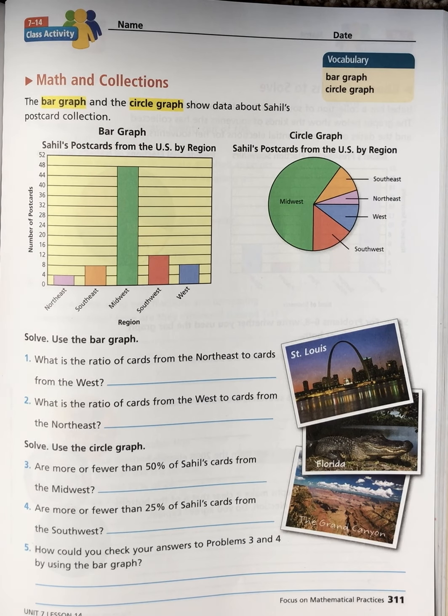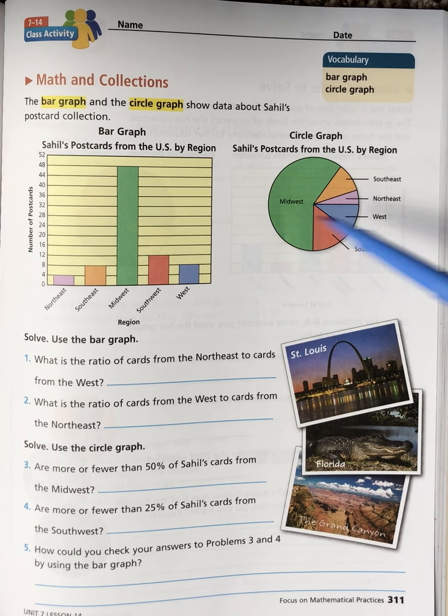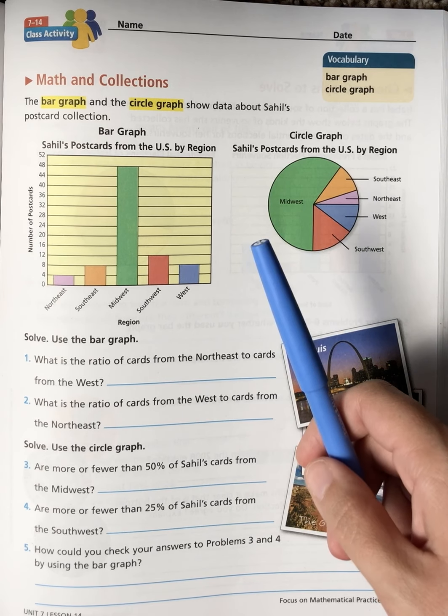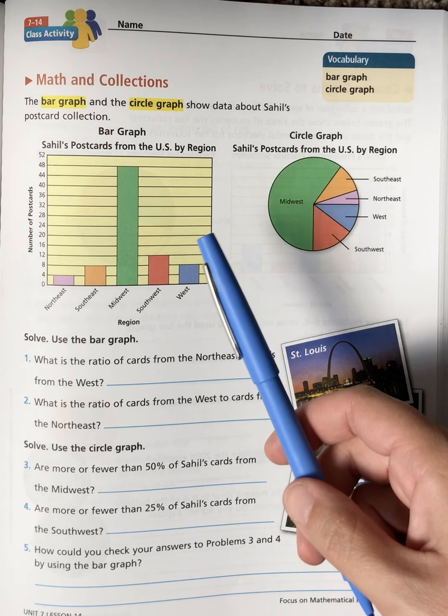Hi, sixth graders. Today we're doing our actually last lesson in this unit, and it is going to be looking at bar graphs and circle graphs and using the idea of percent to connect something that we see often in real life. Graphs are all over the place. They're nonfiction text. You see them just in real life all over the place. They're a great way to depict information.